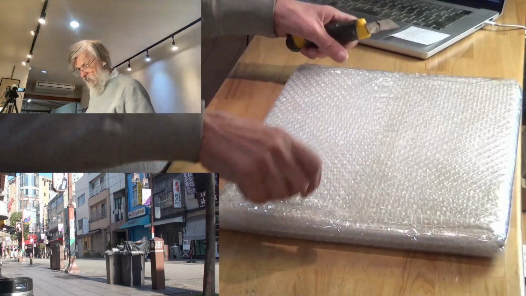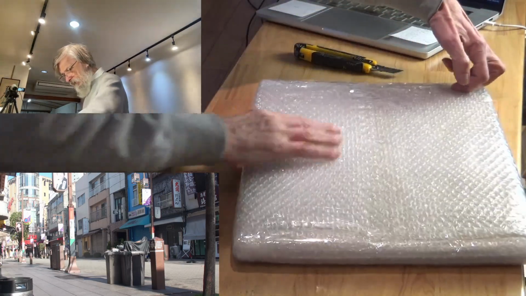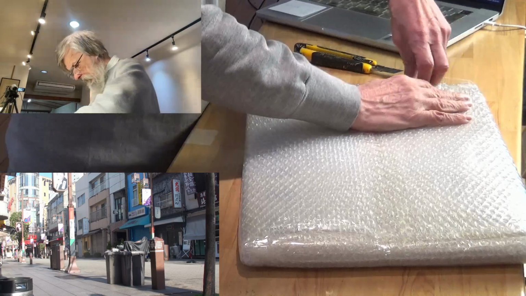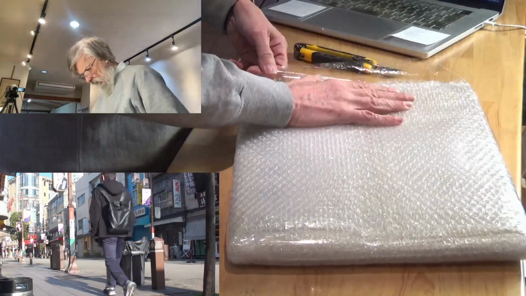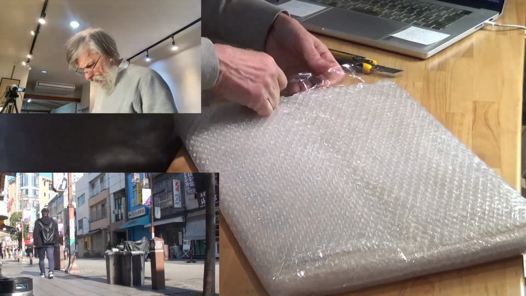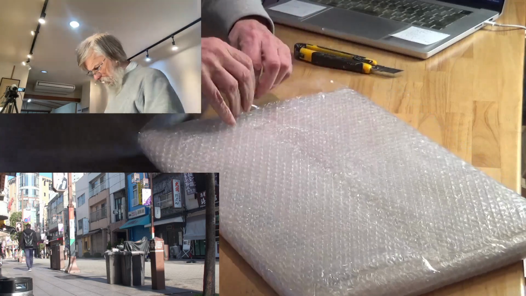Again, people use this bubble plastic and they put that strong tape on that doesn't come off. Can we get it off easily? I don't know. I shouldn't worry so much about this.